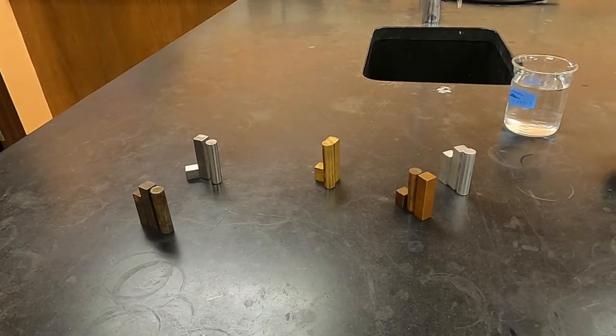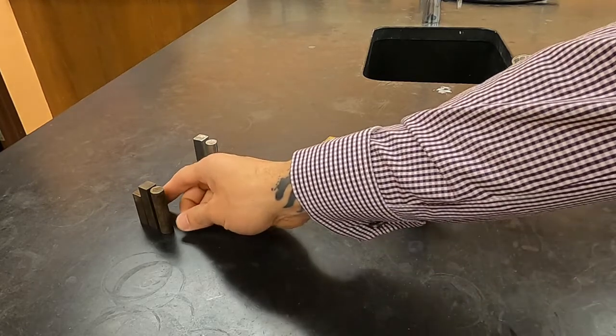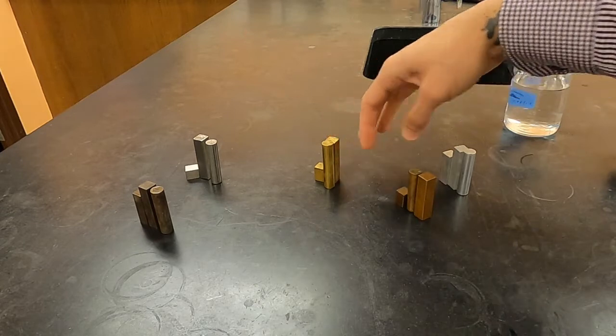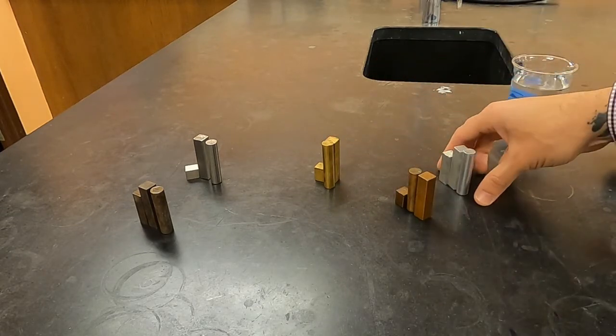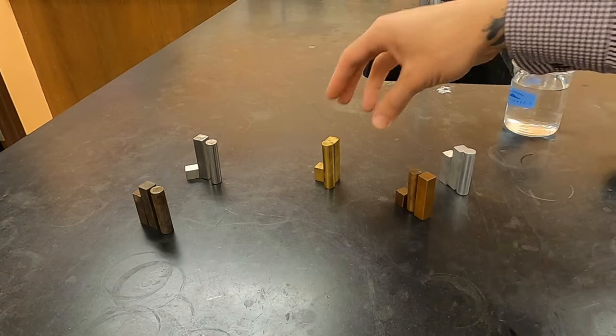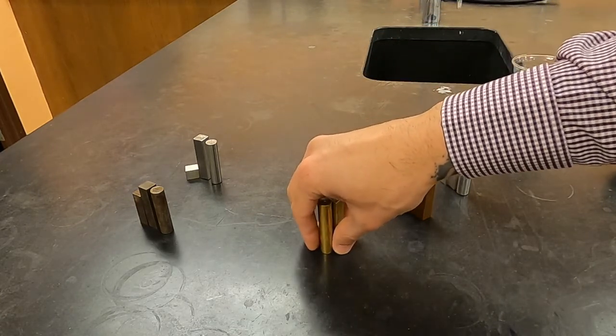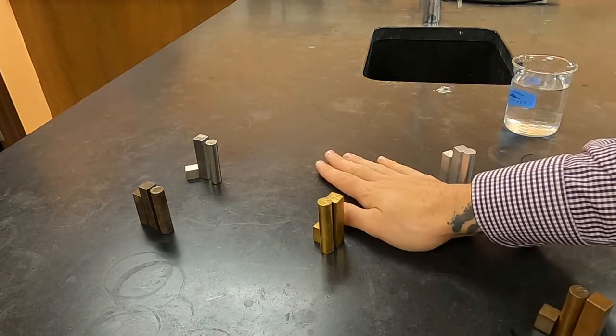Now, for this procedure, you're going to be getting 3 pieces of metal that are made of the same metal. Your options are steel, stainless steel, brass, copper, or aluminum. I'm going to do this trial with brass, and so I can get rid of the others.